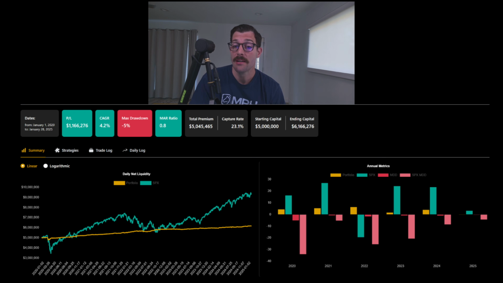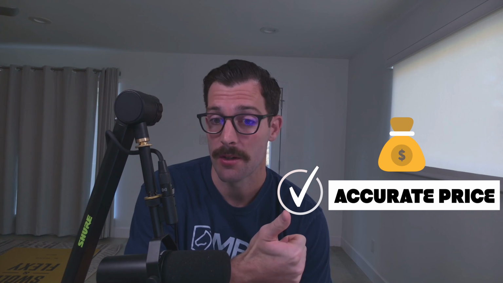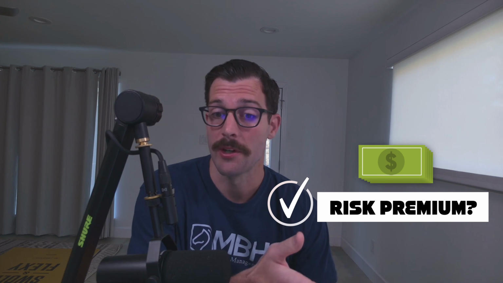So you could see now, if we go back to the equation, do we have a more accurate price than the marketplace? Yes, we got an even more accurate price because we're essentially arbitraging the skew between the accurately priced at the money option and the more overstated volatility of the out of the money option. And are we able to basically have risk premium in this? Yes, because we are selling more of the expensive option with the out of the money option than we are buying with the at the money option.